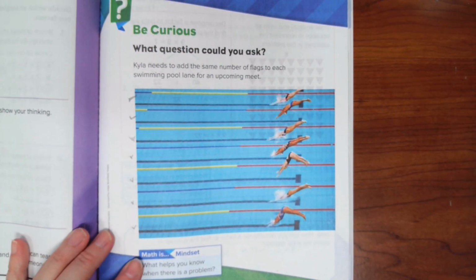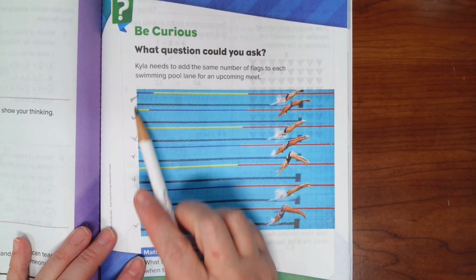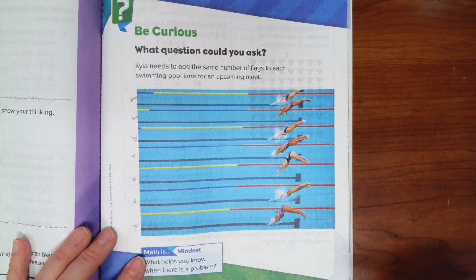Well, if this is the lane, then she's going to have to put a flag here. If this is the lane, she's going to have to put a flag here. So here, here, here, here. So it's just like rows, isn't it? It's just lanes. So going down, if you count the rows, then that's how many flags she would have.